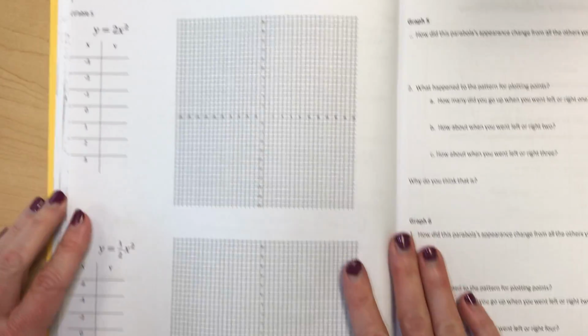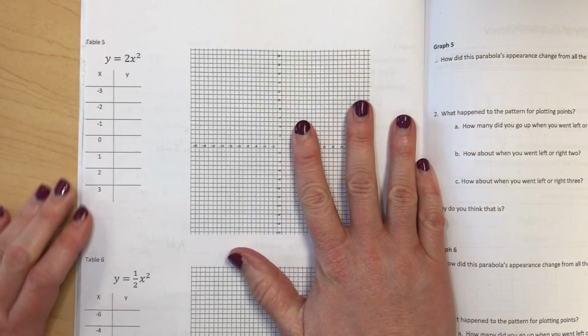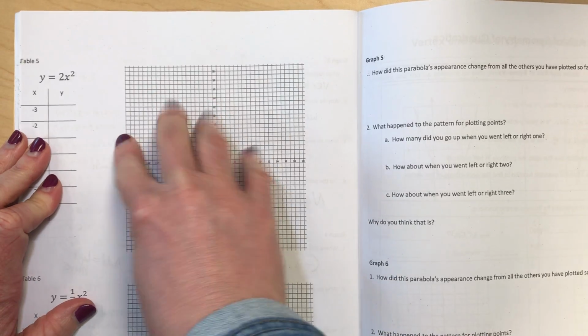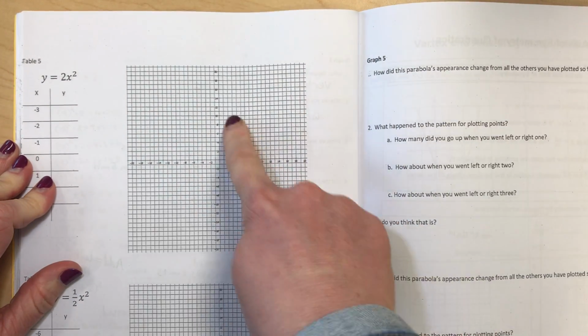And so now we're going to investigate a different kind of 2, a multiplier of 2, and I want to show you how that will alter your quadratic picture. I'm going to draw the picture first by substituting in my points. I'm going to get my points, and then I will answer these questions on graph 5.